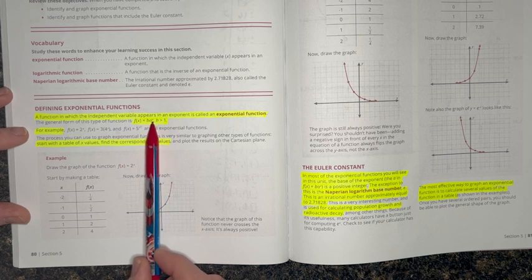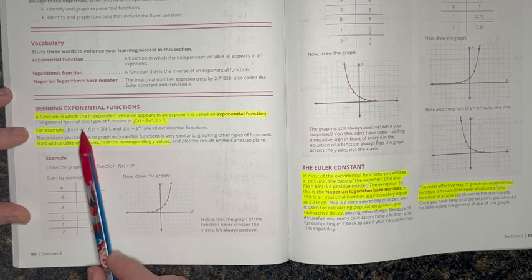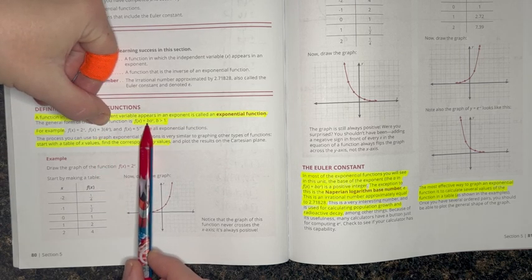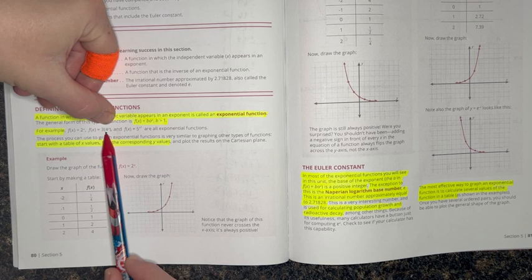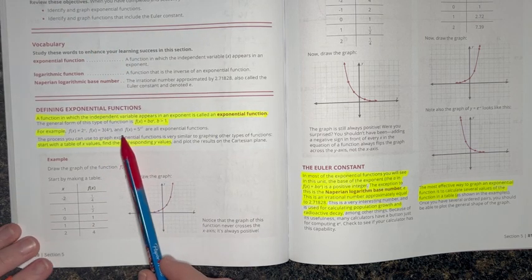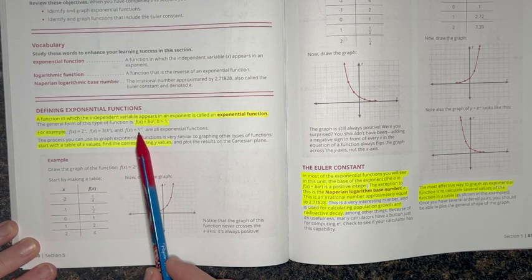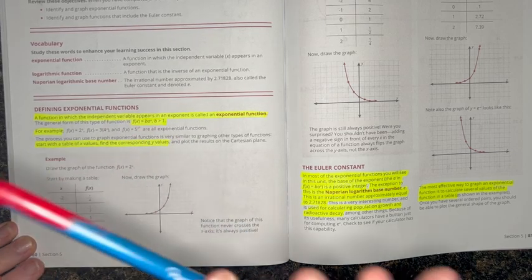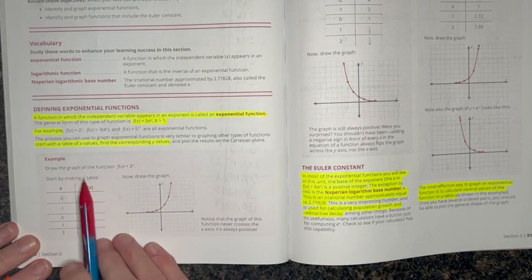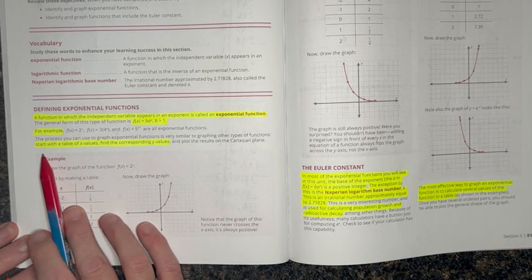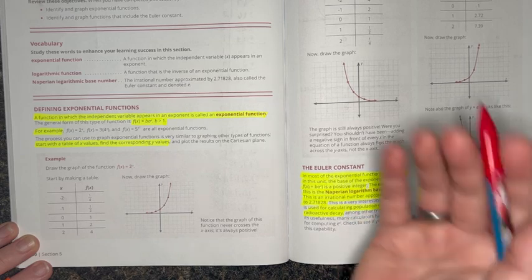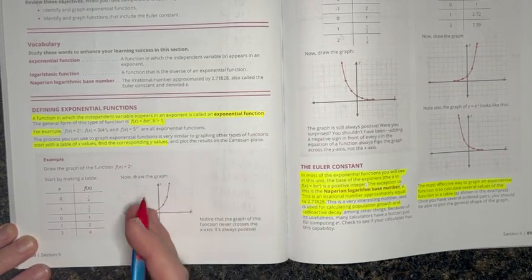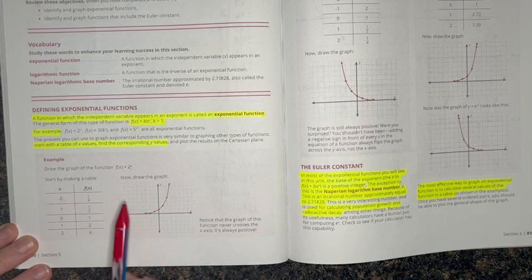B times a to the x power, or f of x equals 2 to the x, or f of x equals 3 to the x. And so in this equation, 3 is the b, right? A is the 4, and then x is, of course, x. Or we could have f of x is equal to 5 to the power of x squared, okay, which is like a double-double, right? And it says to graph these, the only real way, just like in the last section, is to make a table and find the corresponding values, right? Straight to the point. Let's make a table, find the corresponding values.